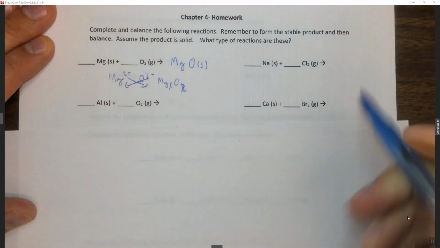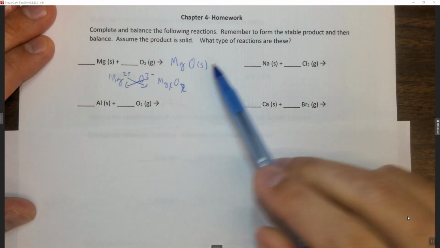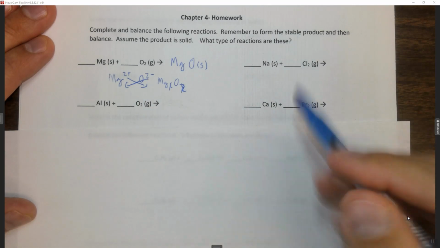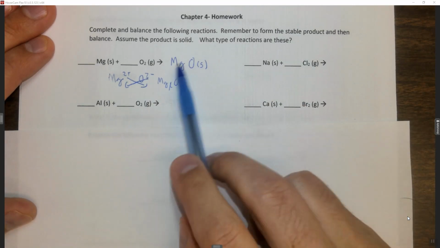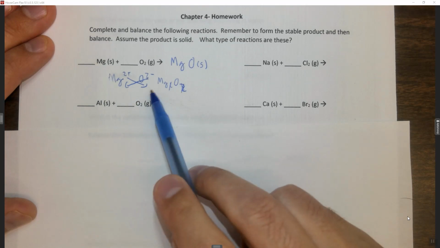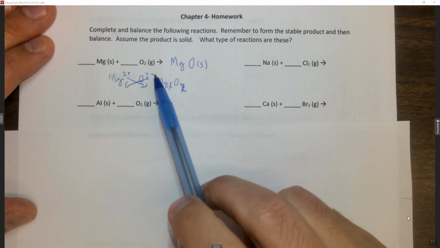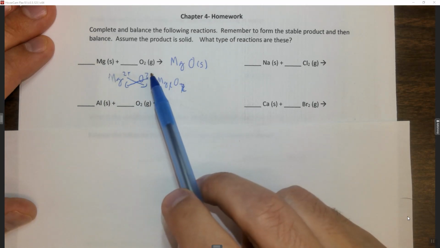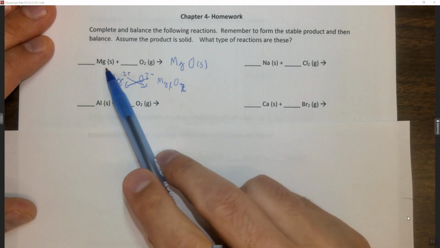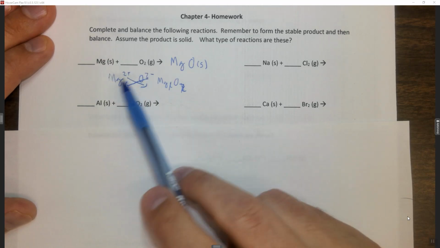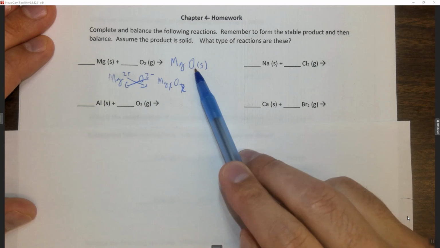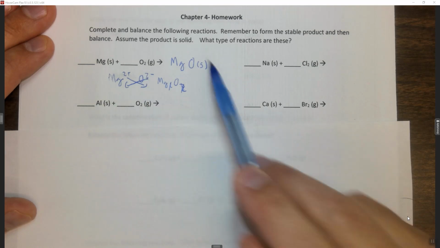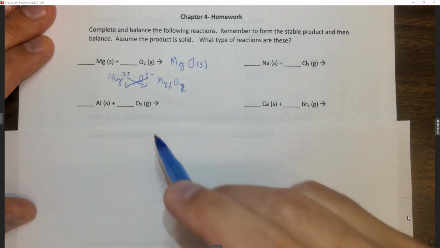And in the question, it tells us that this is going to be a solid product and an ionic compound and no water around. A solid product is what you would form. So this is the stable product based on the charges. Now we need to balance it because chemistry is not magic. We can't, in this case, make an oxygen disappear. We started with 1 magnesium and 2 oxygens. In the products, we only have 1 oxygen. It says we made an oxygen disappear, which of course is impossible.